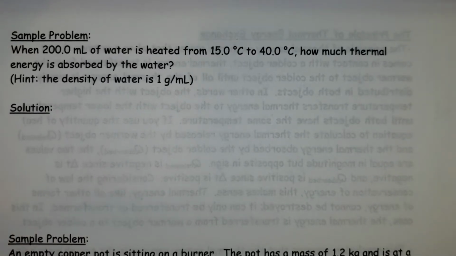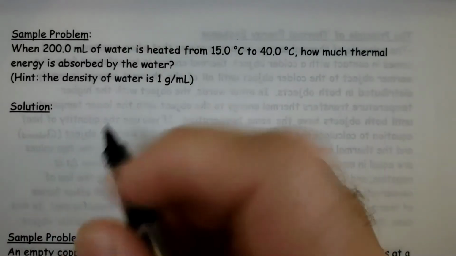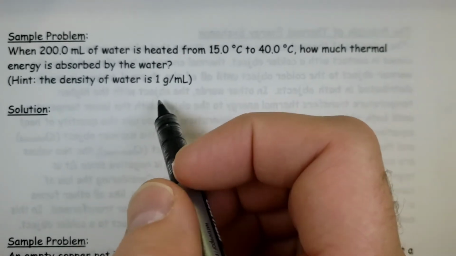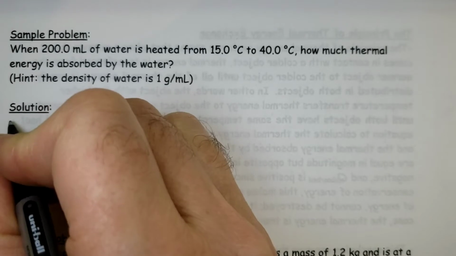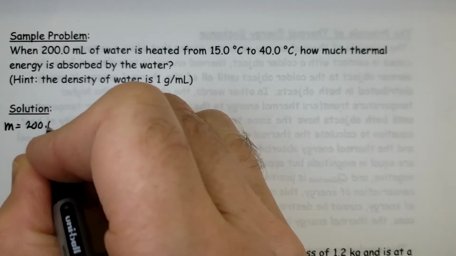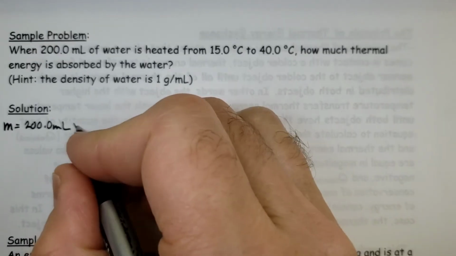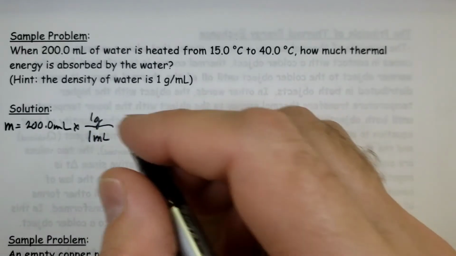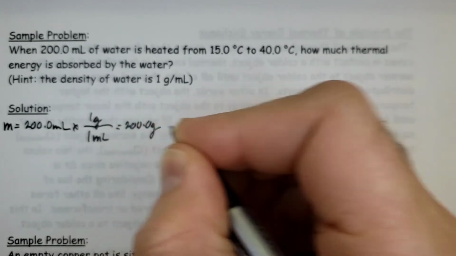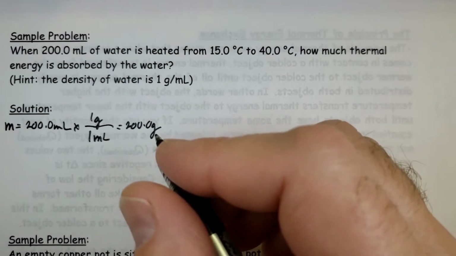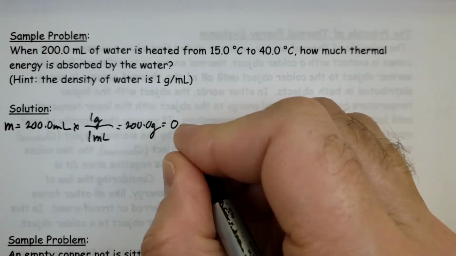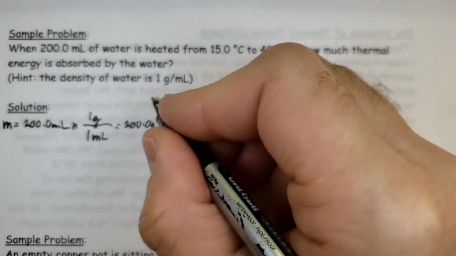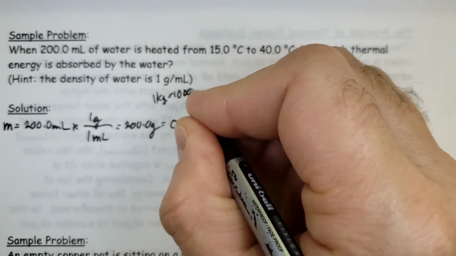When 200 mils of water is heated from 15 to 40 degrees C, how much thermal energy is absorbed? Now, I give you the substance here in milliliters. The density of water is 1 gram per milliliter, so we can easily figure out how many kgs that is. So we kind of know mass by knowing the volume. 200 mils, and for every 1 mil of water, that's equivalent to 1 gram. So that's going to give us 200 grams, and since there's 1,000 grams in a kilogram, let's move the decimal 3 places to the left, and it's 0.200 kilogram. So 1 kg is equal to 1,000 grams.